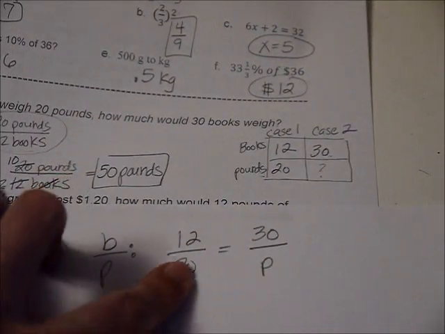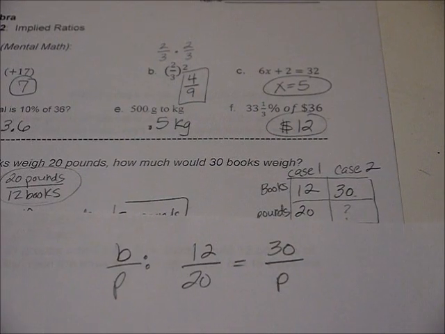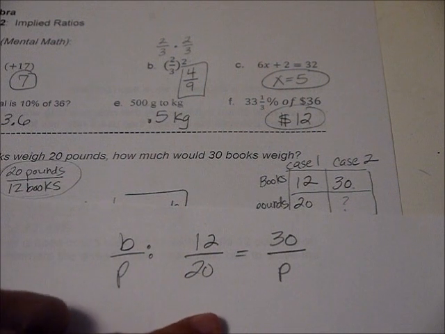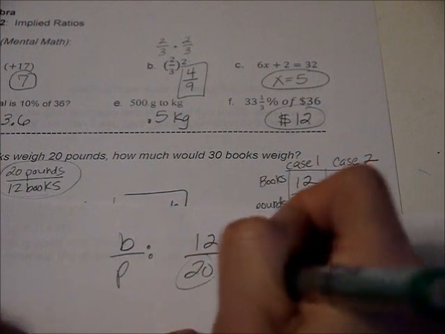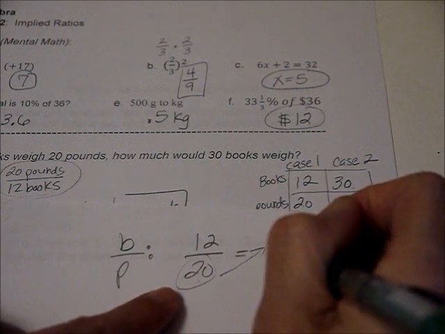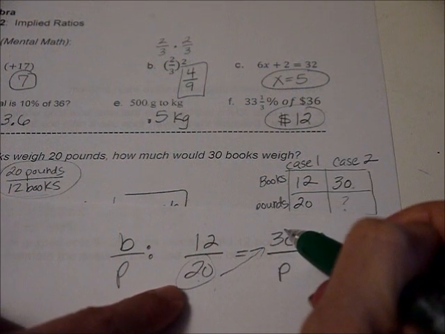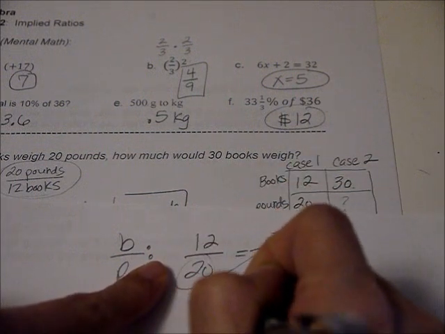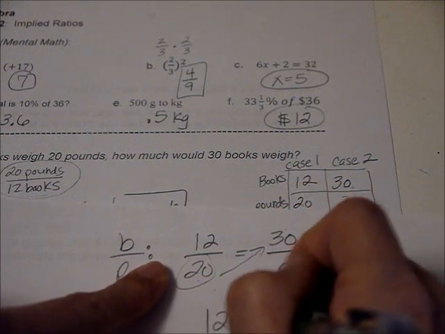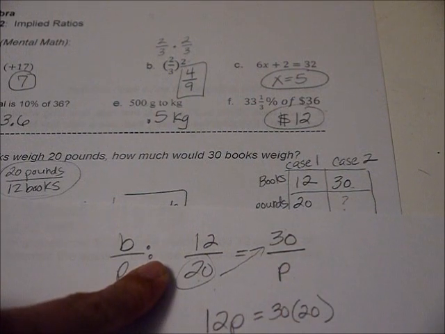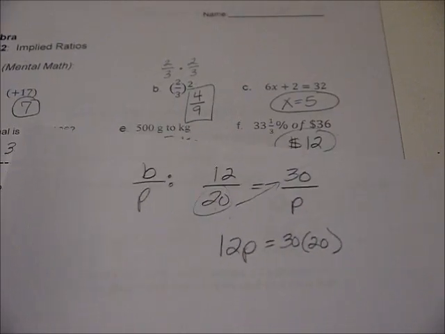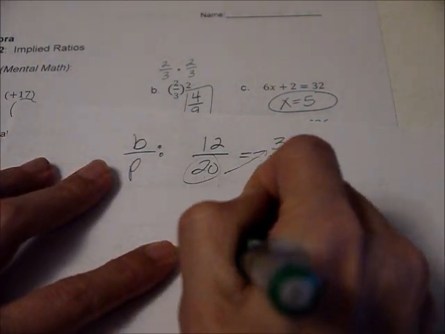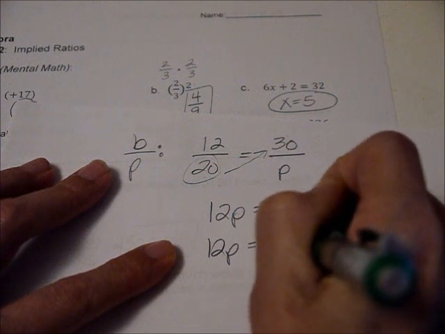So there's our ratio. Now, some of you have forgotten how to do ratios, and so once you have it set up with a fraction equals a fraction, we first get the cross product. So we take the bottom of one and multiply it by the numerator of the other. So we would have 12p equals 30 times 20. Okay, so now we can even simplify that. So that's 12p equals 600.